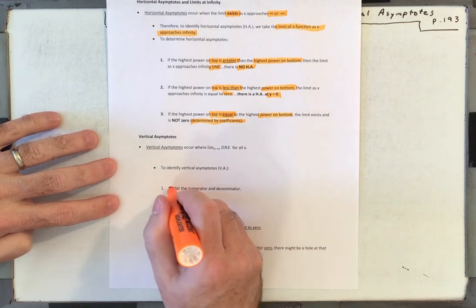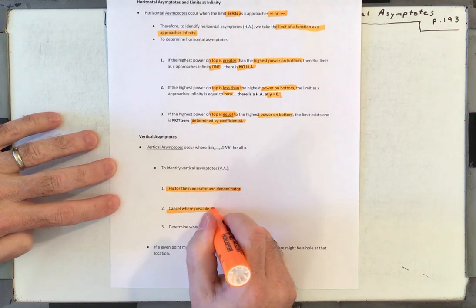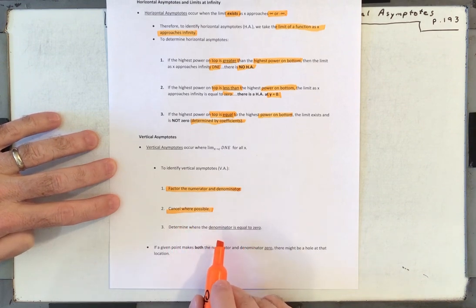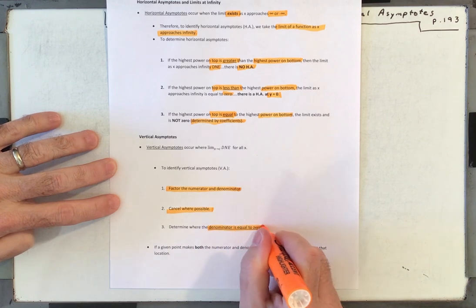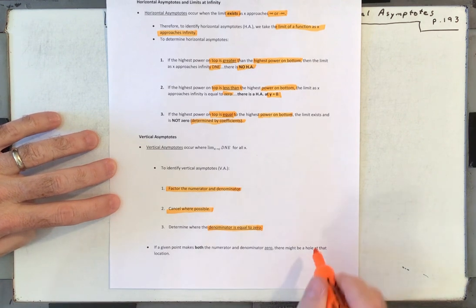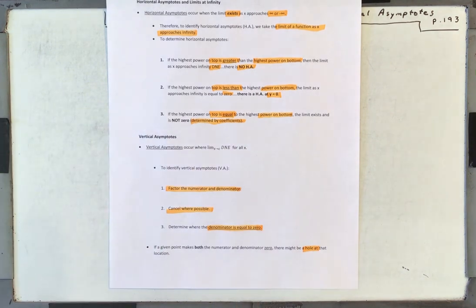So we're going to factor the numerator and the denominator, cancel where possible, and after you cancel, determine where the denominator is equal to 0. It's all about where the denominator is equal to 0. Now, if one of the factors on the bottom cancels out, there would be a hole instead of an asymptote. So we'll do an example that has one of those.